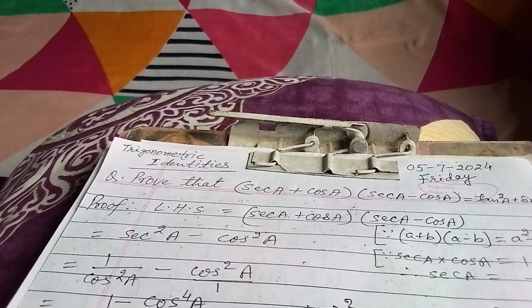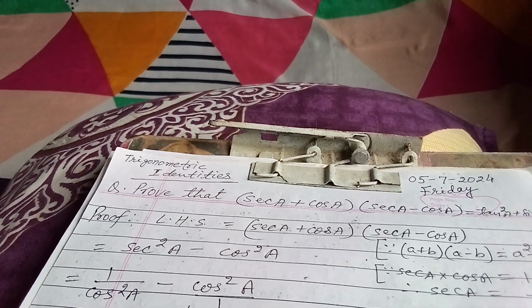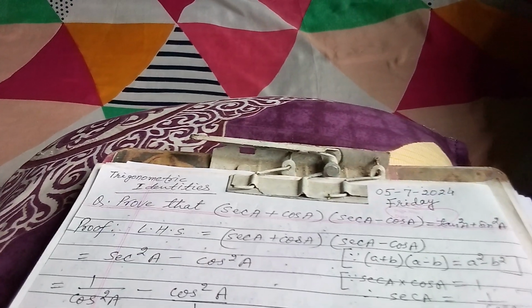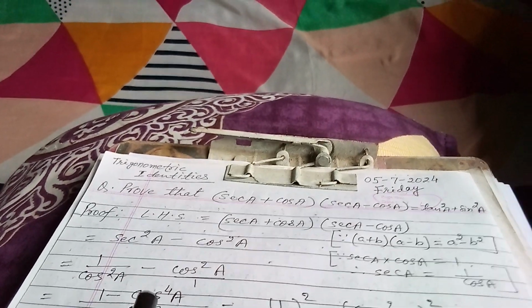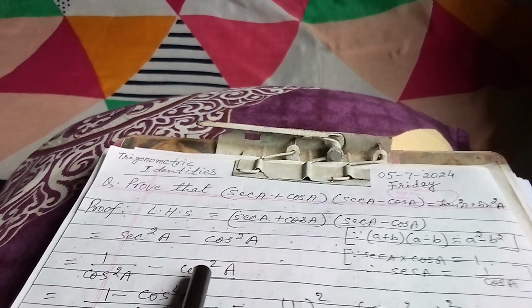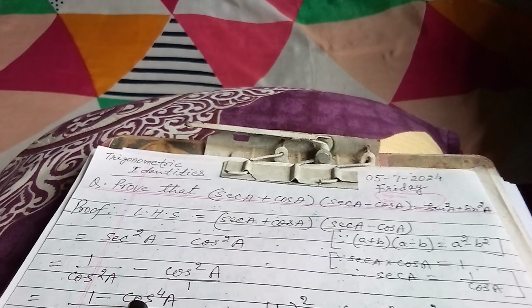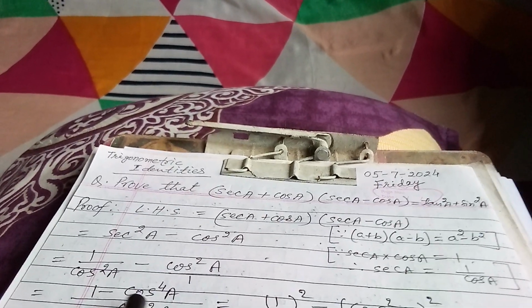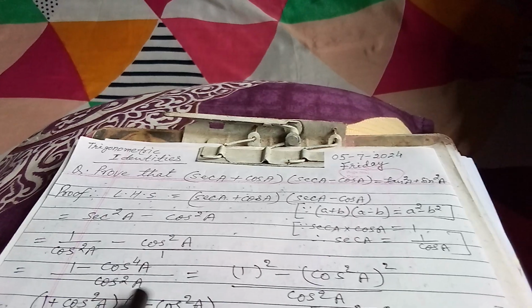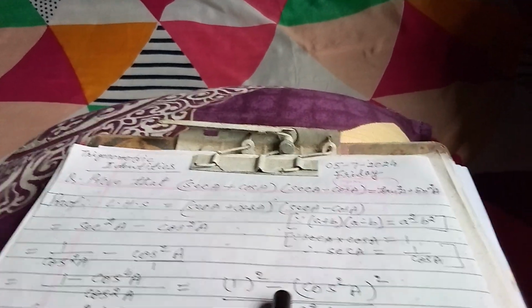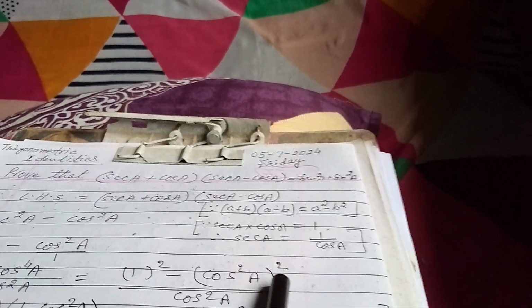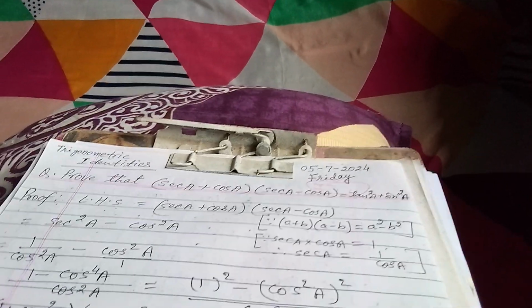Now we find here the LCM, and the LCM is cos² a. Now this cos² a divided by this cos² a, 1 we get, 1 into 1 is 1, minus, and this cos² a is divided by 1, then we get cos² a, and this cos² a is multiplied by the numerator cos² a, then we get cos⁴ a. So (1 - cos⁴ a) by cos² a, that is equal to 1 can be written as 1 squared, and cos⁴ a can be written as (cos² a) squared, by cos² a.